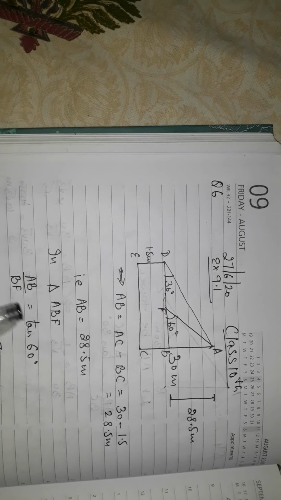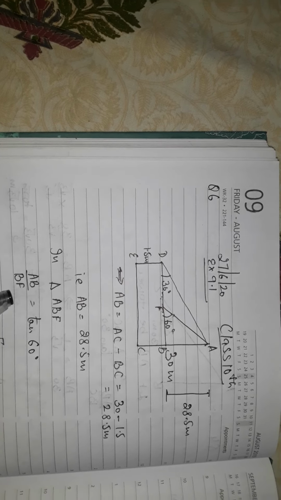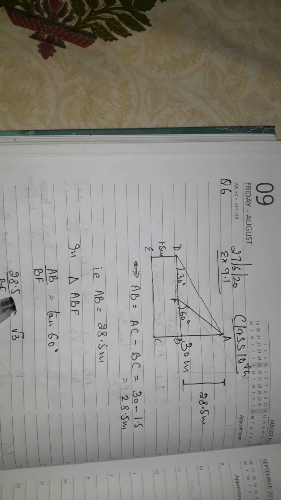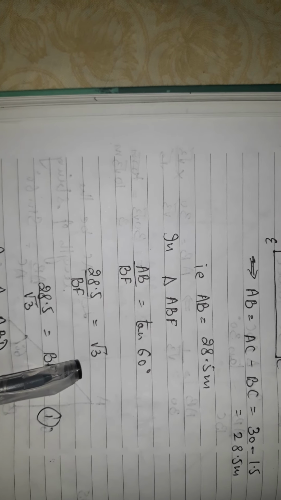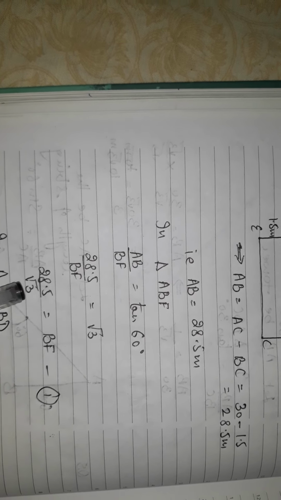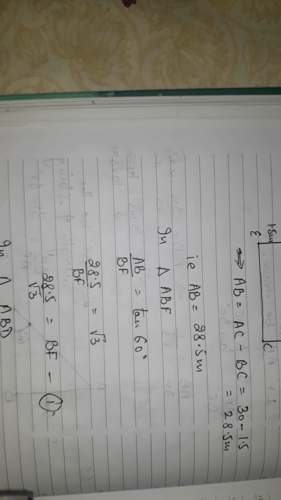So in triangle ABF what we do is AB upon BF, that is P upon B, is equal to tan 60. 28.5 is your AB. BF we don't know. So this is root 3 here. So cross multiplying, BF goes to the other side, root 3 comes here, so 28.5 by root 3 is your BF. We are not rationalizing it right now, marked it as 1, leaving it here.